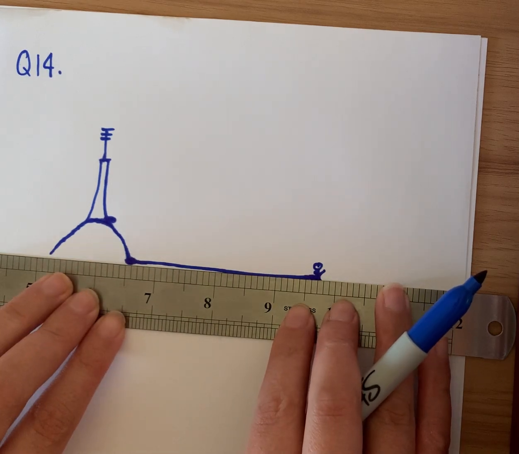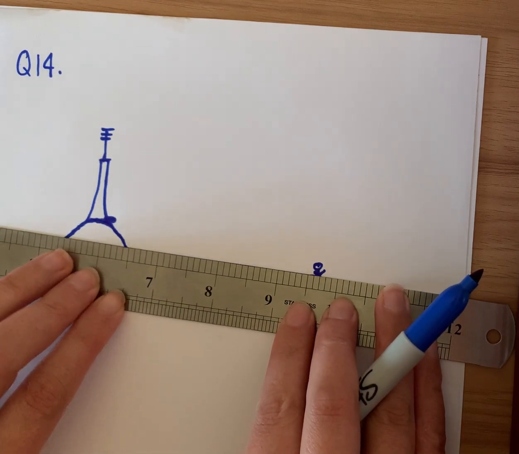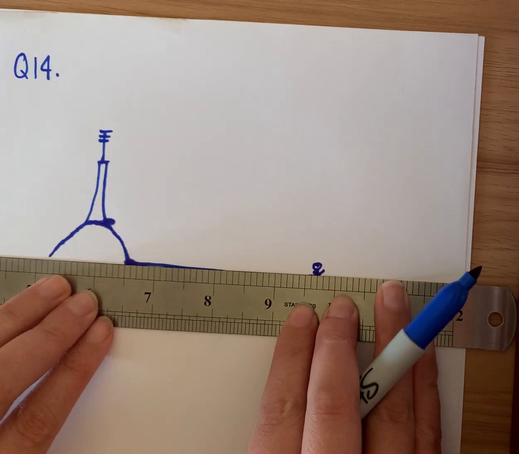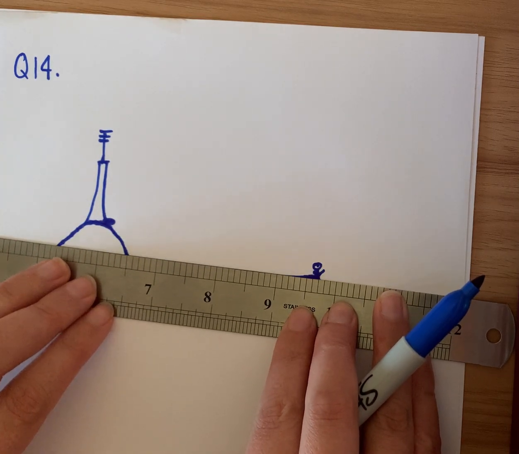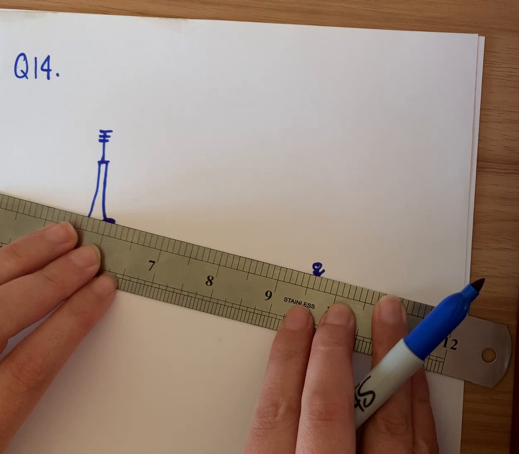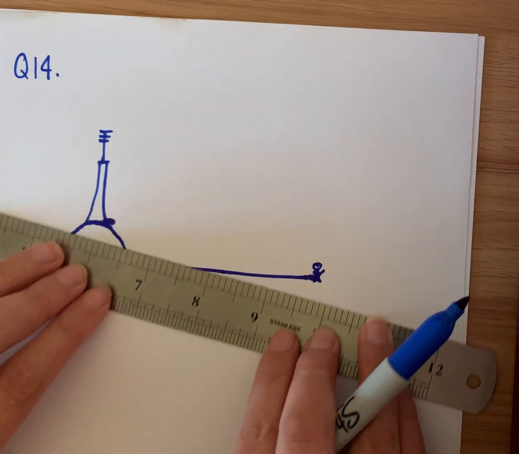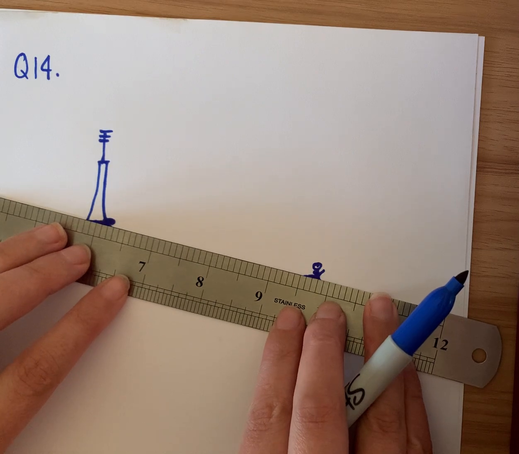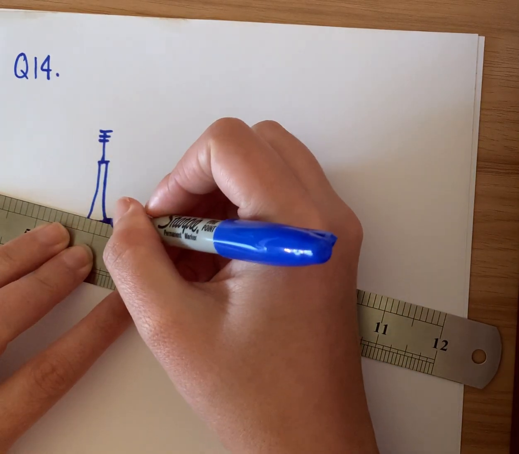And it moves upwards. Angle of elevation elevates up from the horizontal, okay? And it goes from the horizontal to the line of sight, which is the line between the two objects. And in our case, it's going to be the observer and the bottom of the transmission tower. So we're going to draw in a line to represent that line of sight there.